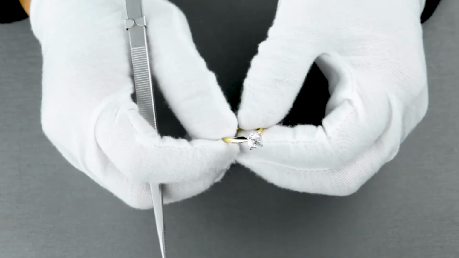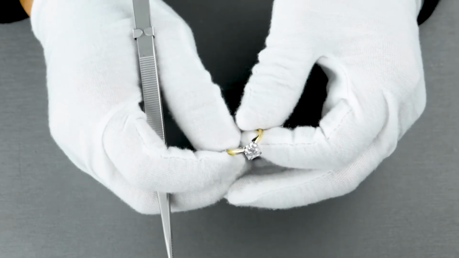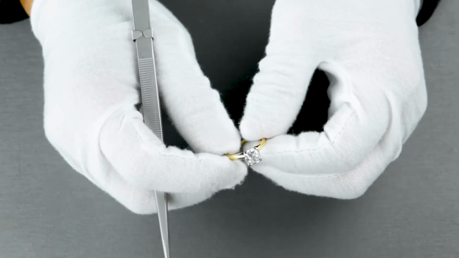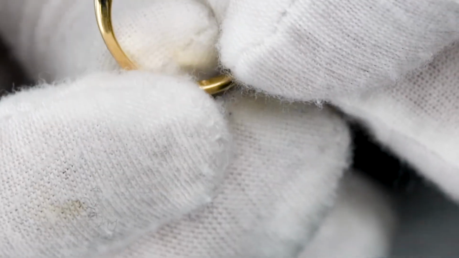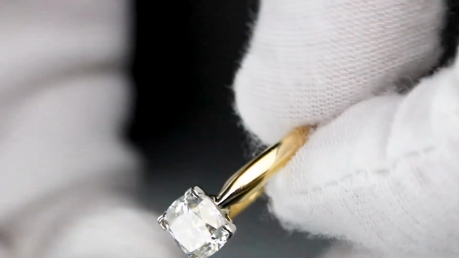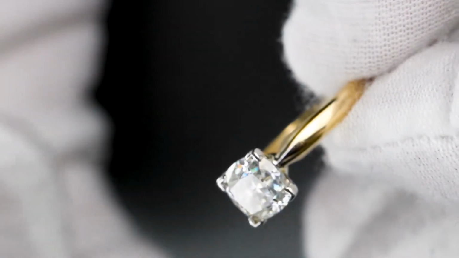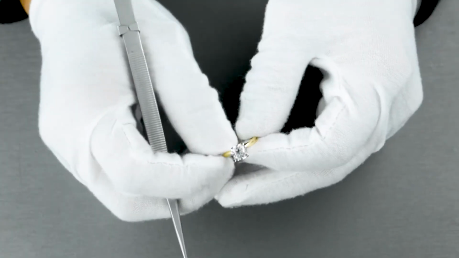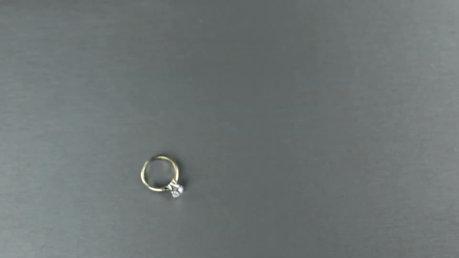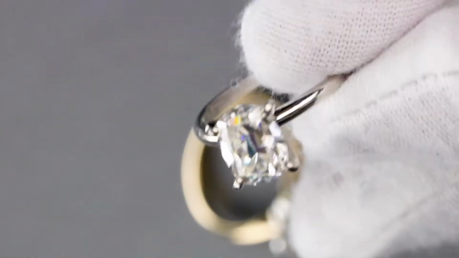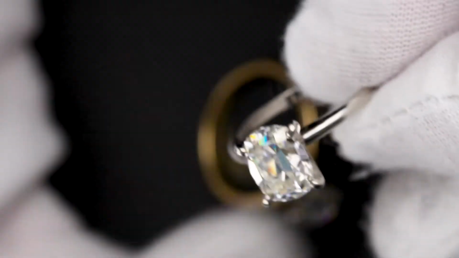All right, this is a solitaire setting. It is showcasing a center stone. It just has a different look and feel than what you may be normally used to, but it's also a very popular look, and it's great for a vintage inspired type of cut such as the OMC. All right, so the second ring that I'll be taking out is also another solitaire. This is the elongated version of the OMC.